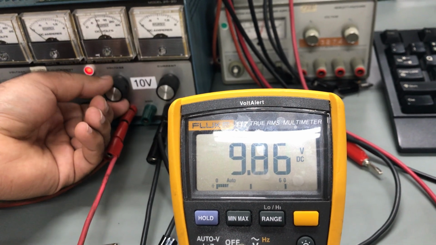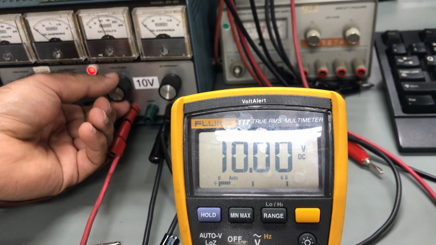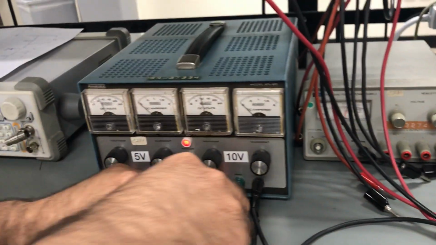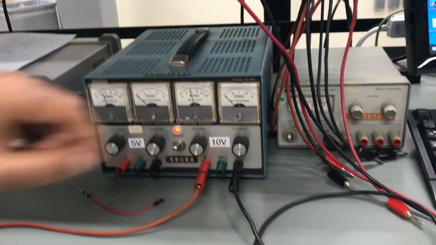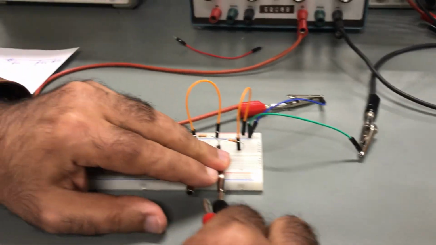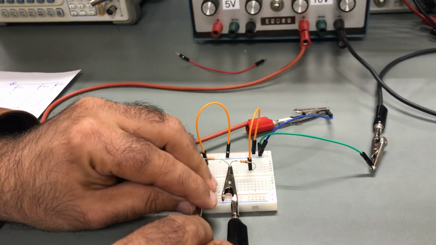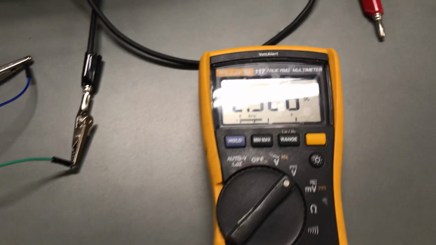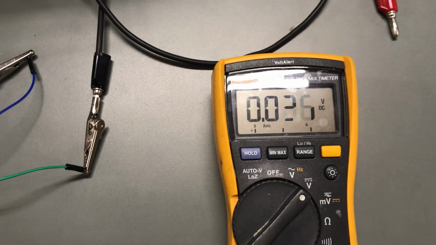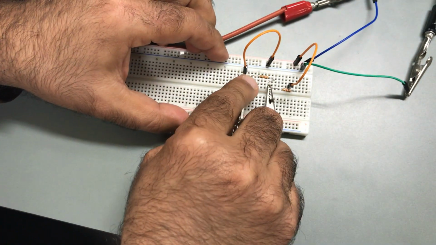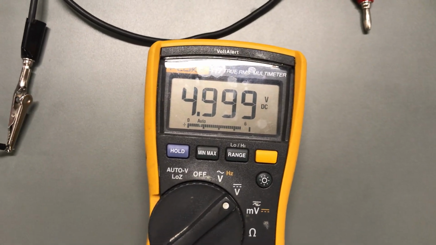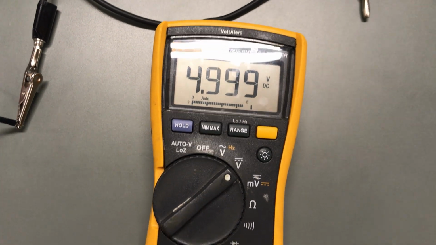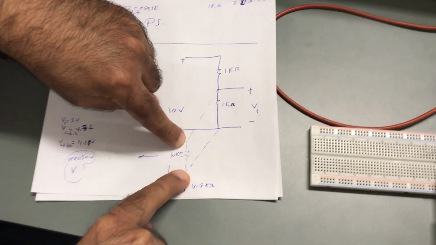Now I am measuring almost 10 volts. Then I need to measure the voltage across V1 and the voltage across V2. I will connect it in parallel, like what you are seeing. As you are seeing, it is almost 4.999 volts.